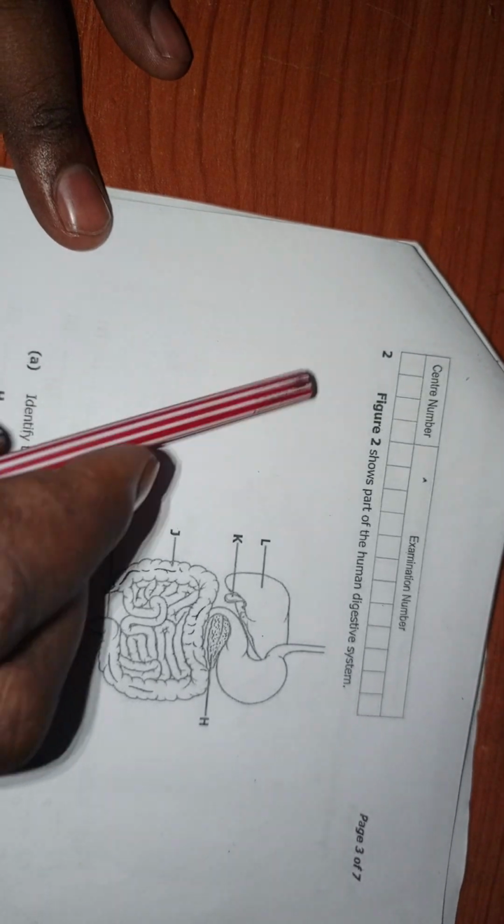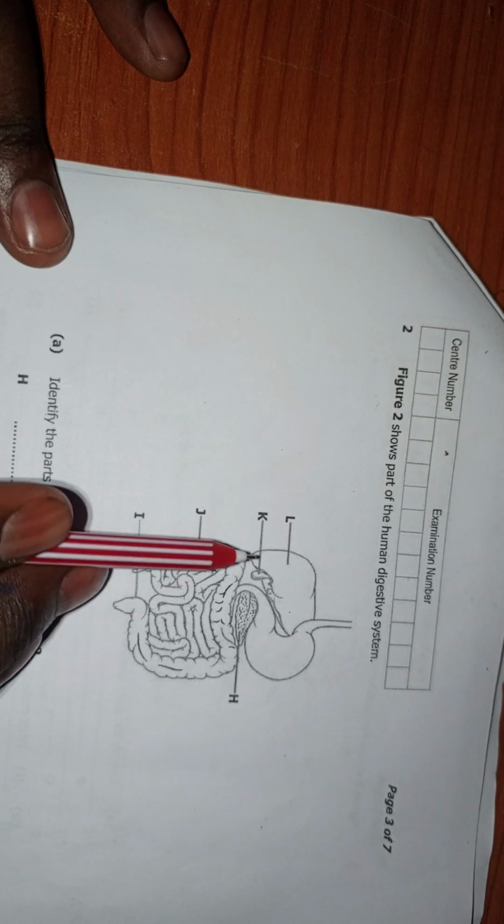Question 2 is under the digestive system. Figure 2 shows part of the human digestive system, with the parts labeled.